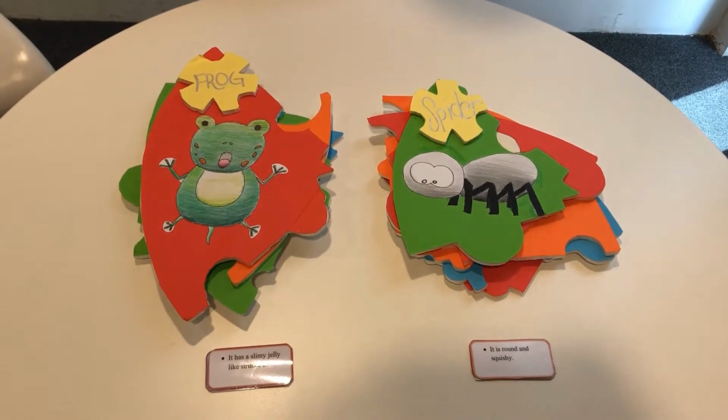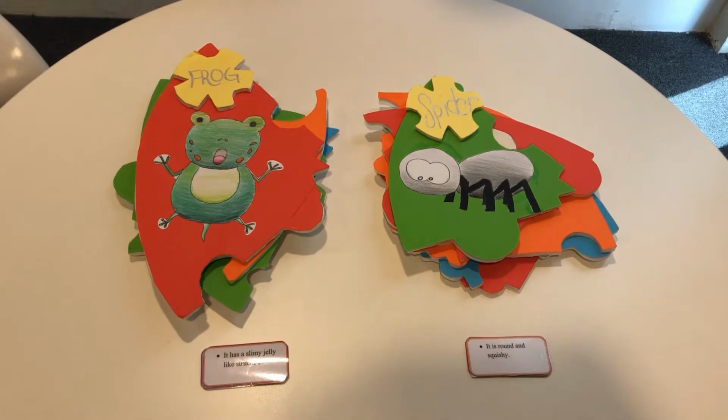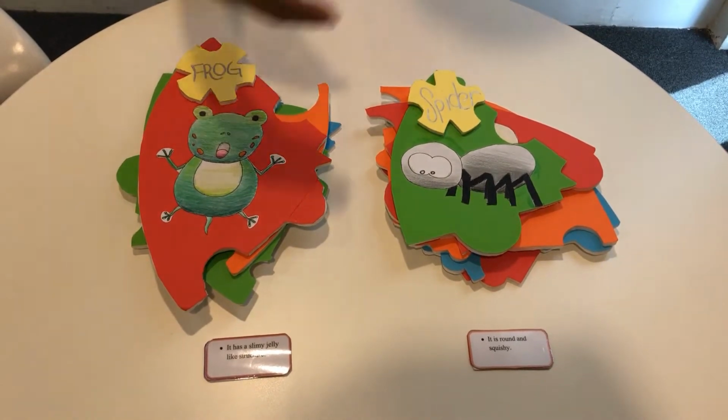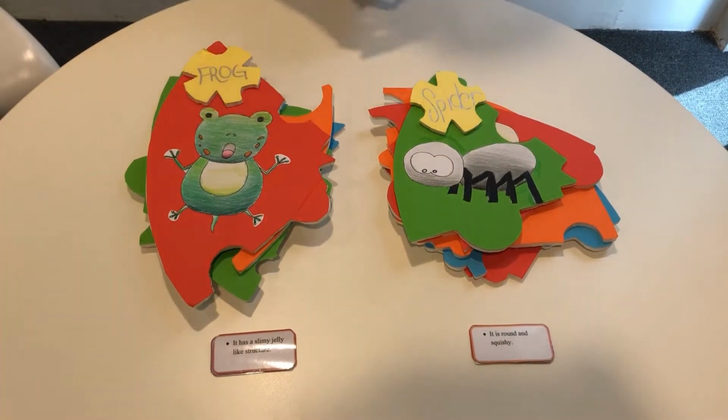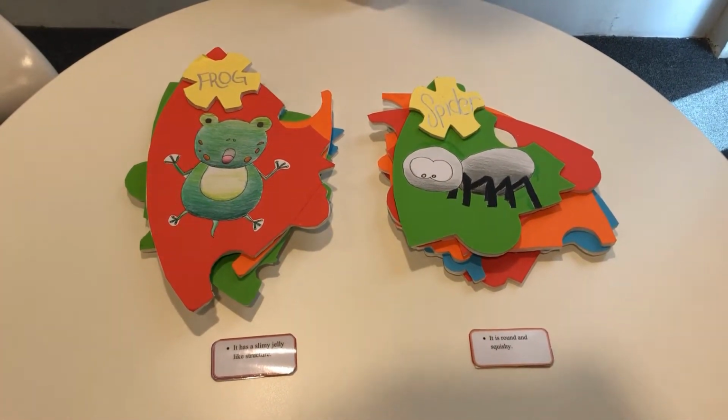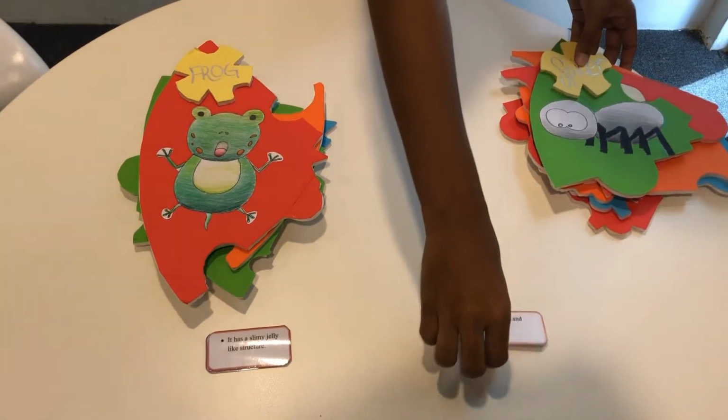So now, let's look at how the toy works. Students will be given description cards for them to arrange the stages of life cycle accordingly. Let's look at the frog puzzle as an example.